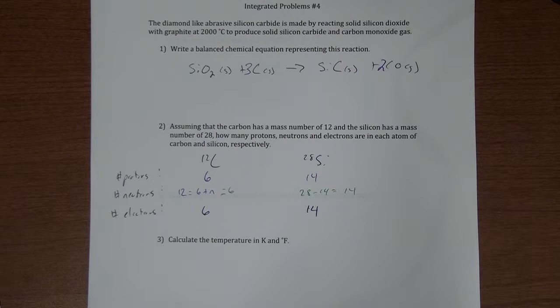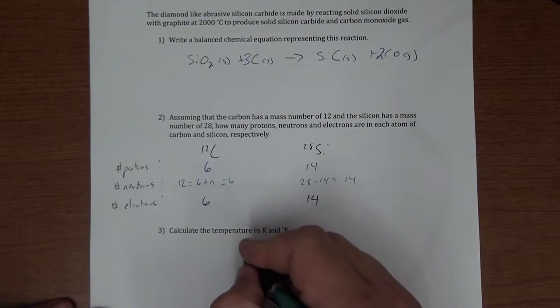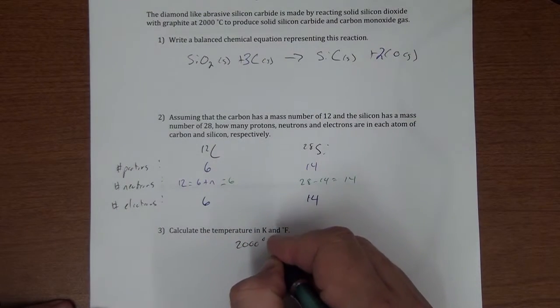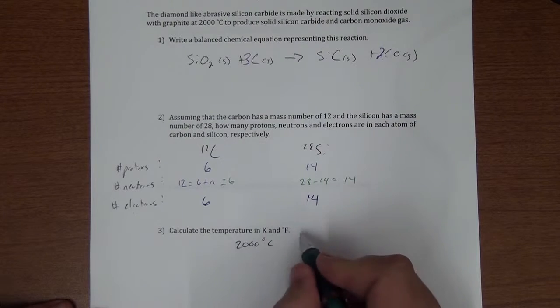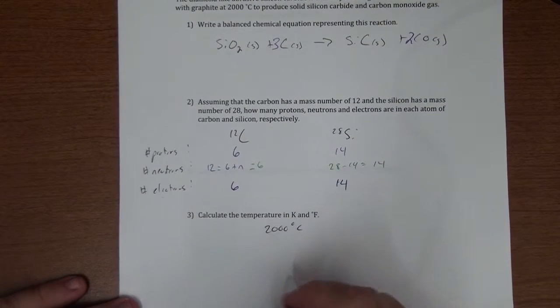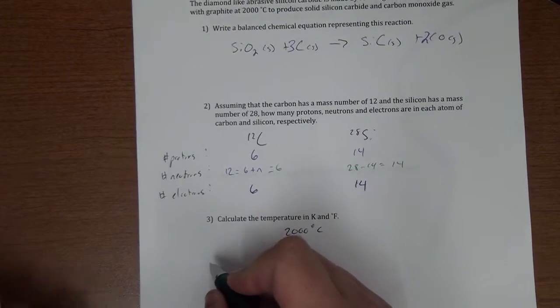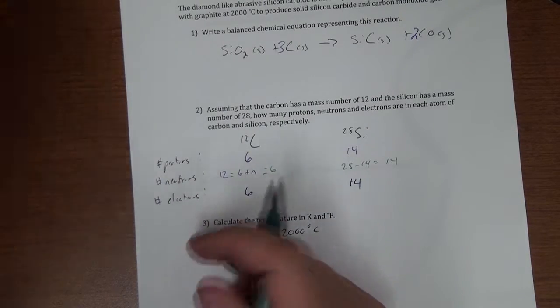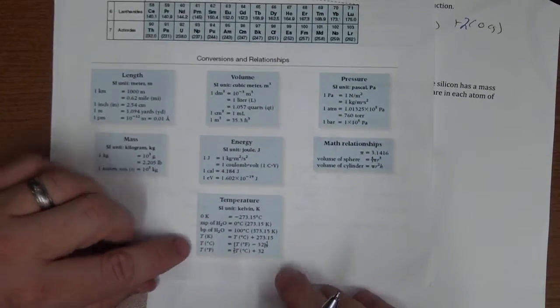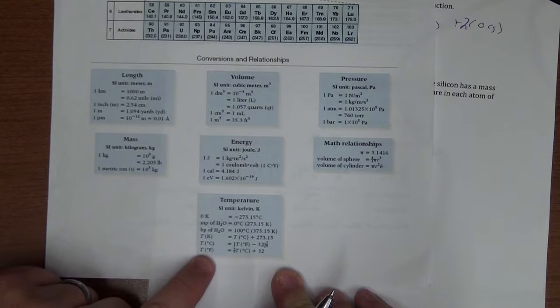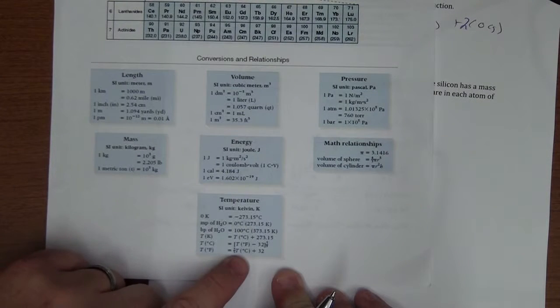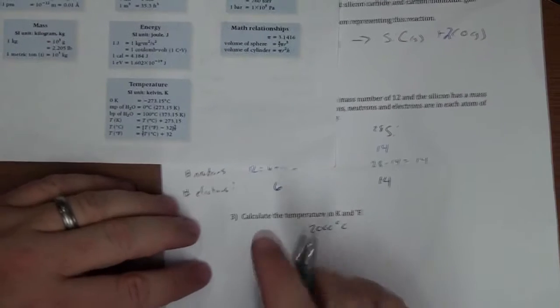The next thing is to calculate the temperature, this 2000 degrees Celsius, into Fahrenheit and Kelvin. So we're going to take 2000 degrees Celsius and convert to either Kelvin or Fahrenheit. Remember from our equation sheet here that to calculate degrees Fahrenheit, we're going to take 9/5 the temperature in Celsius plus 32.